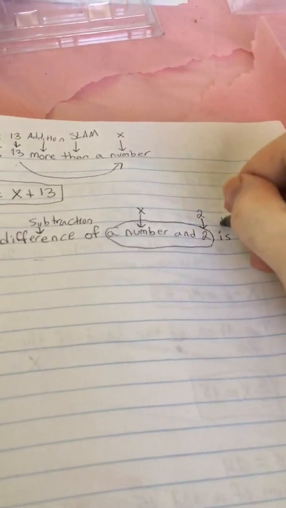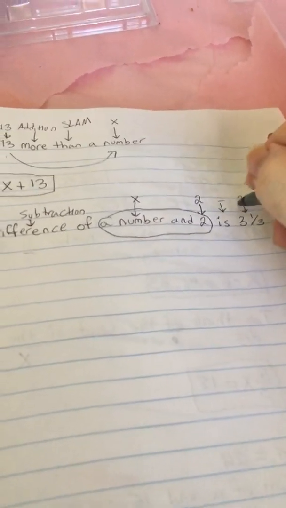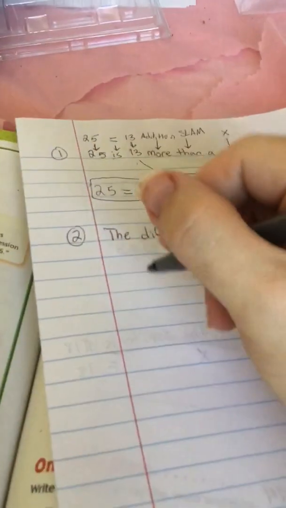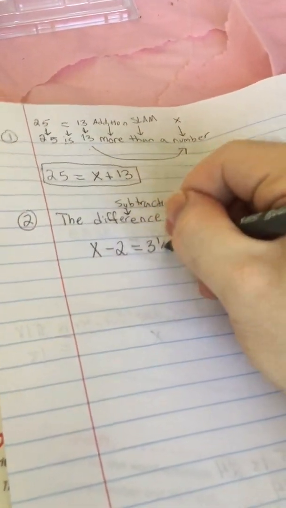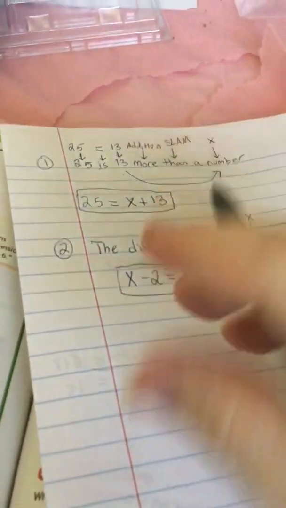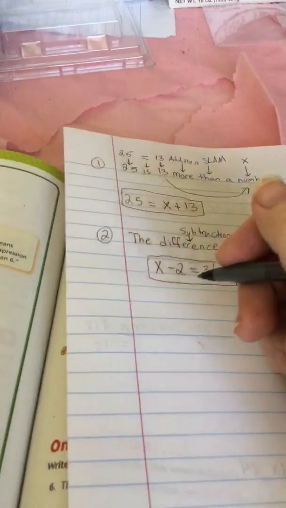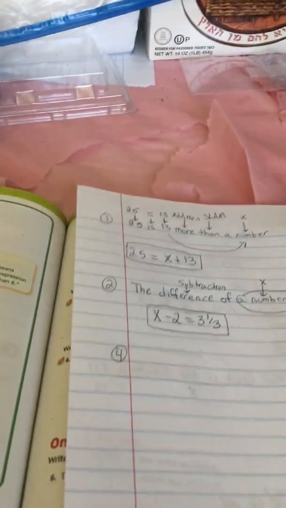Is our equals. And 3 1/3 is just a number, 3 1/3. So if we put that together, we have the difference of a number and 2 is equal to 3 1/3. And that's going to be our answer. So that's turning our words into our symbols. But now what about turning our symbols into words? So with our turning our symbols into words, there are many different ways that we can write it.